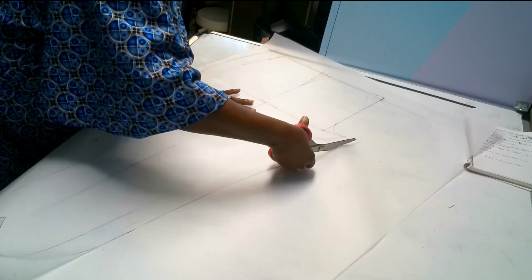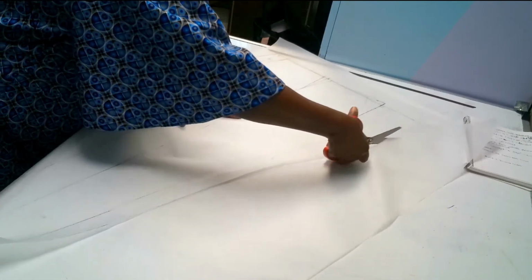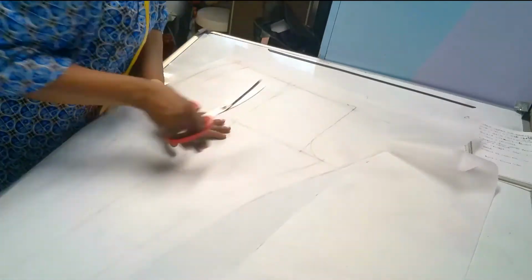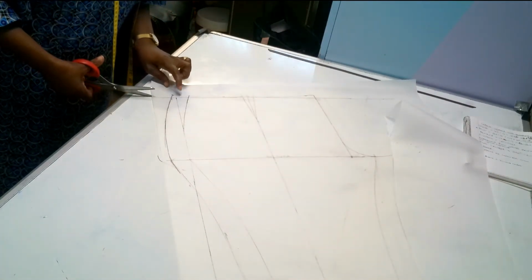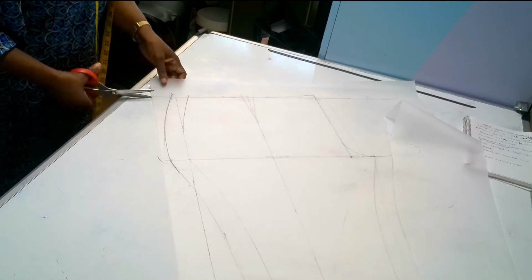Just cut it out and I'll show you guys how it goes. I'll start from here. Remember the waist measurement I would draw.